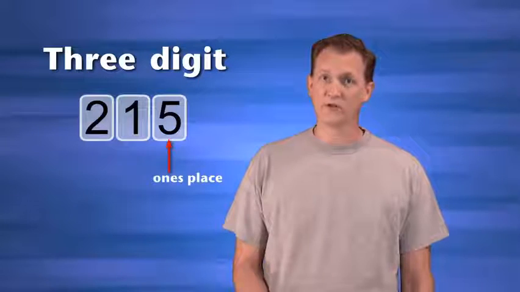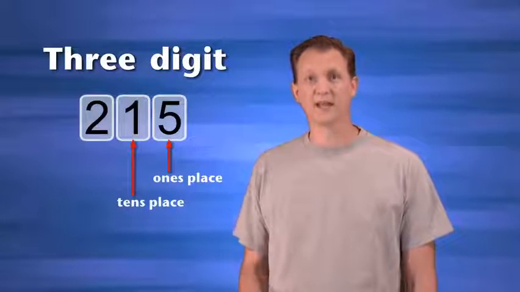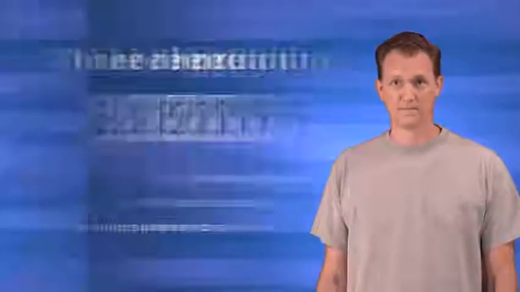For example, 215. There's a 5 in the ones place, a 1 in the tens place, and a 2 in the hundreds place. But no matter how many digits a number has, if you know your basic addition facts, you can add it to any other multi-digit number easily. So let's start by adding these two numbers together.